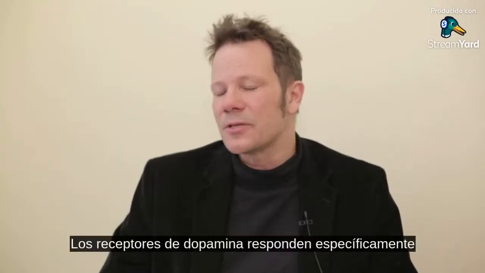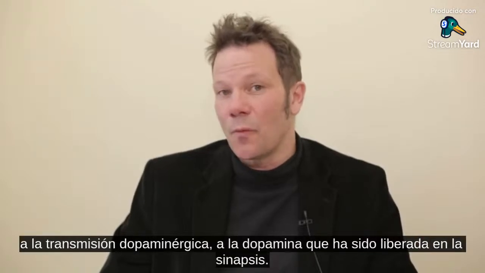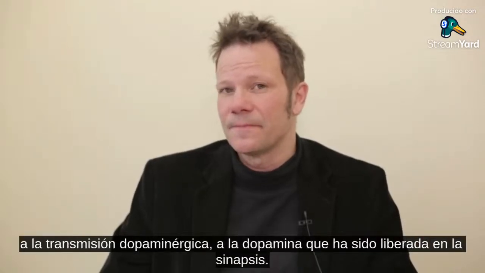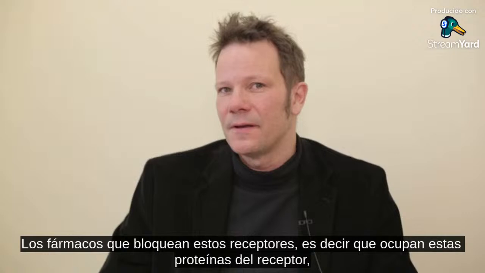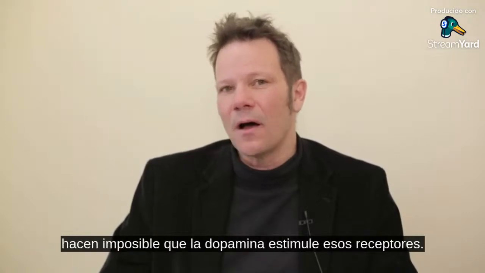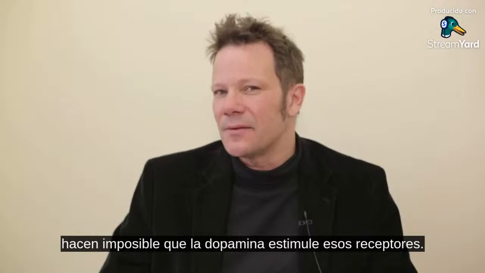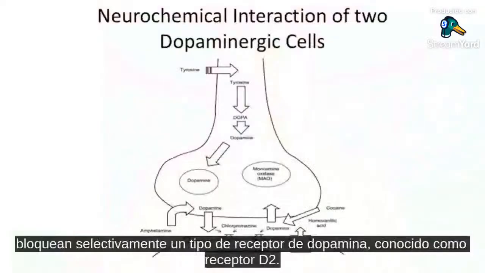Dopamine receptors are specifically receptive to dopamine that's released into the synapse. Drugs that block these receptors occupy the receptor proteins and make it impossible for the dopamine to stimulate them. Antipsychotic medications selectively block one type of dopamine receptor, the D2 receptor.